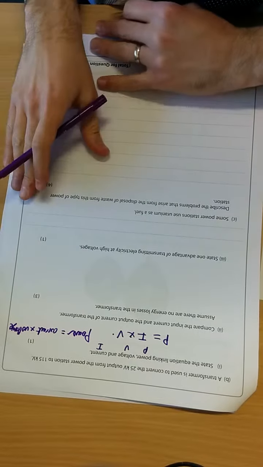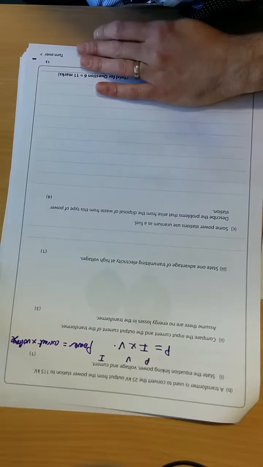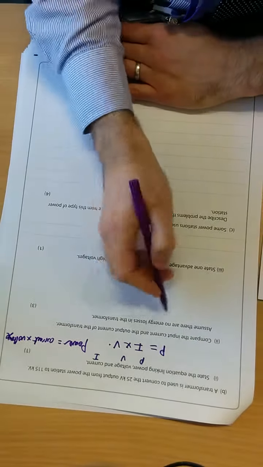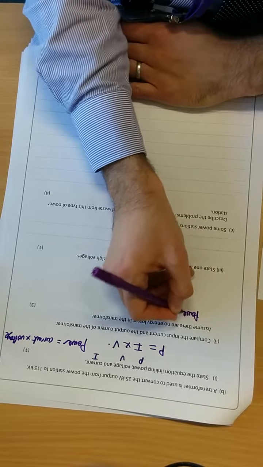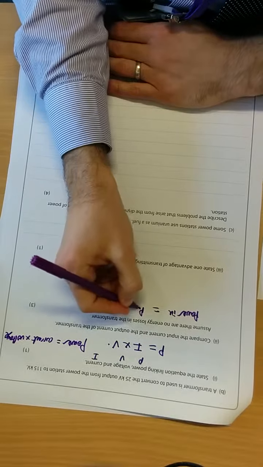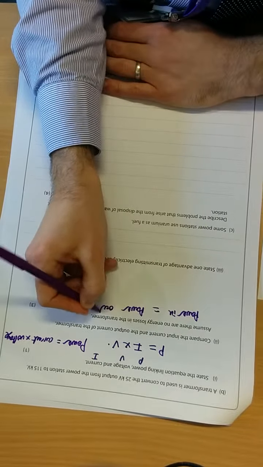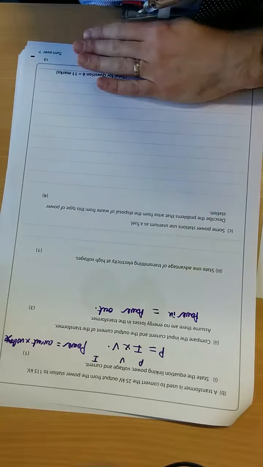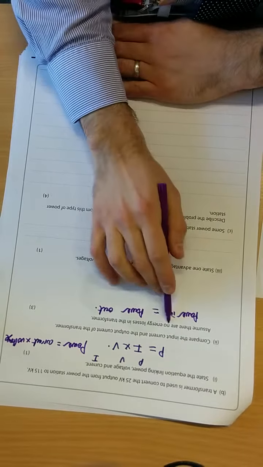3 marks. So for a transformer, we know that if there's no energy losses, power in must equal power out.